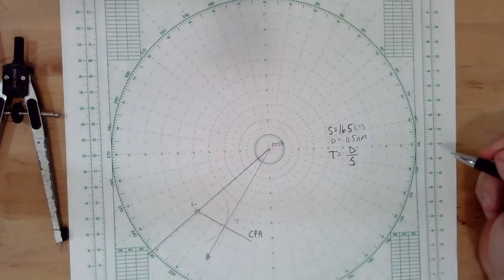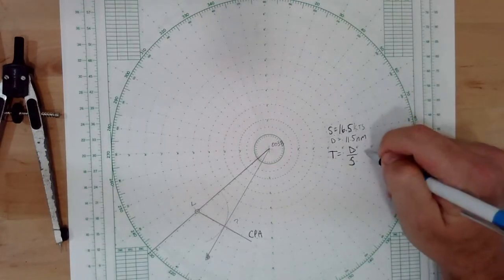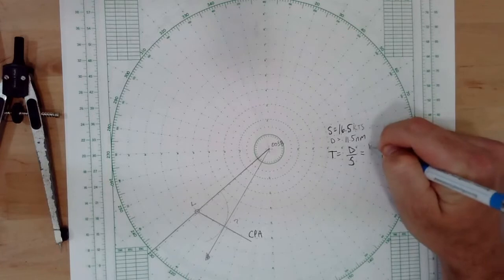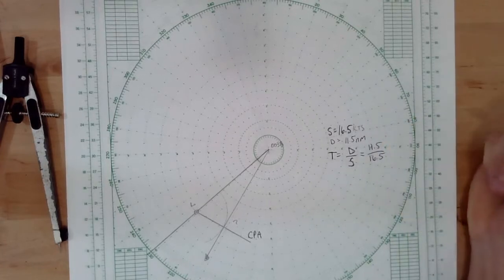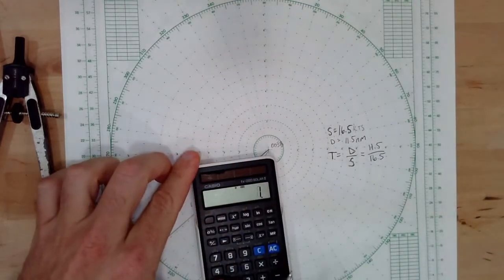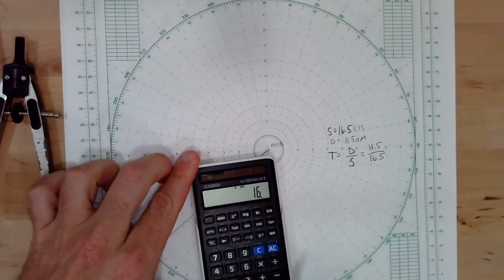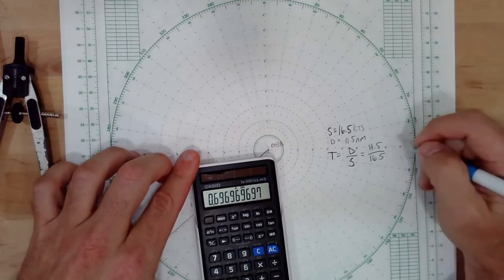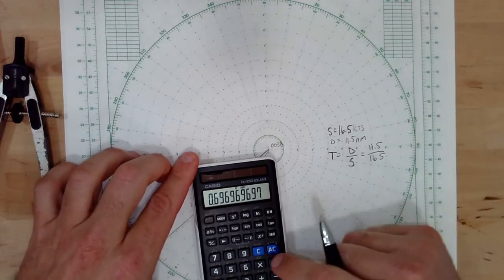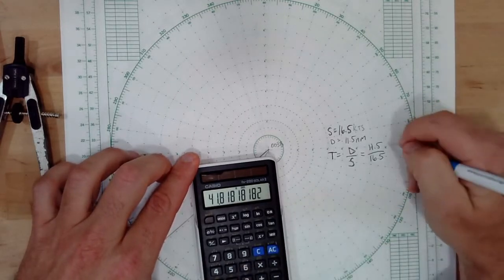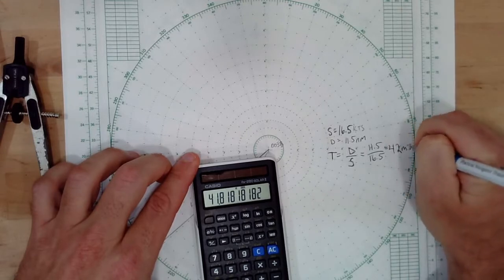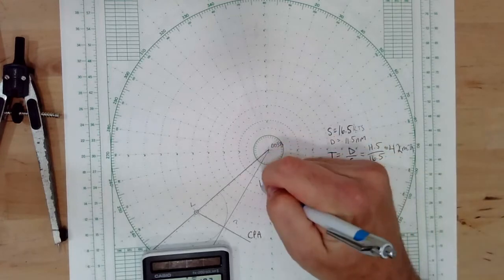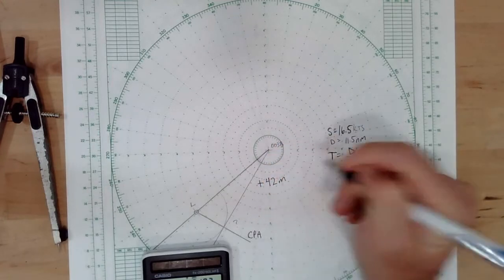Nautical miles. All right, so time is equal to distance over speed, which is going to be equal to 11.5 over 16.5. Which gives us 0.69 hours, or 42 minutes. Right? So this is going to be plus 42 minutes.